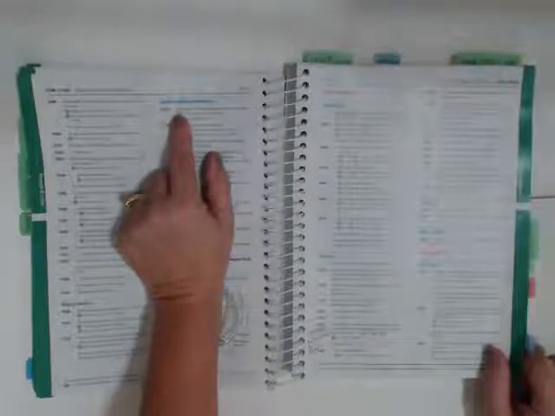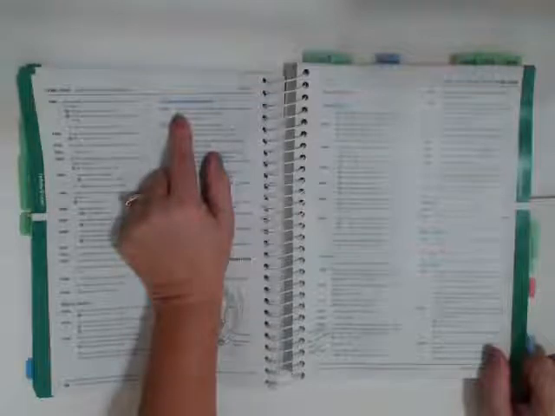Laparoscopic codes for the vagina. Colpo, C-O-L-P-O, means vagina. So colposcopies. No, colposcopies. I knew I said that wrong. Colposcopies would be scopes specific to the vagina. Then you get into the uterus, specifically the cervix part of the uterus.